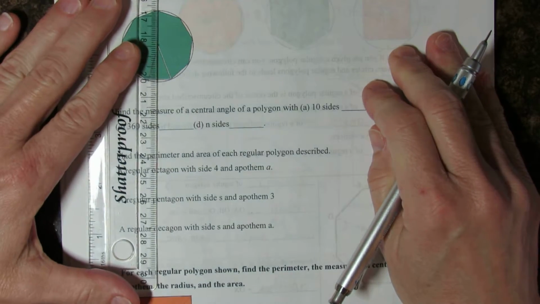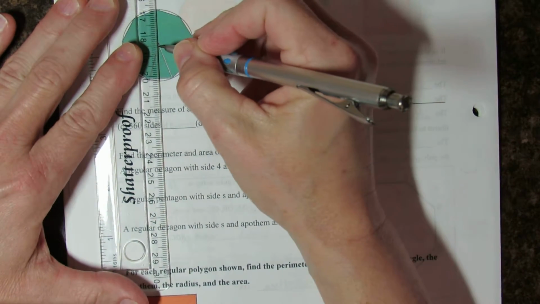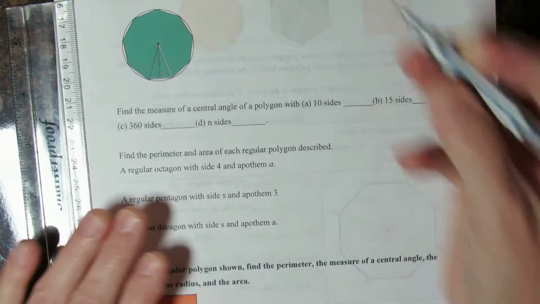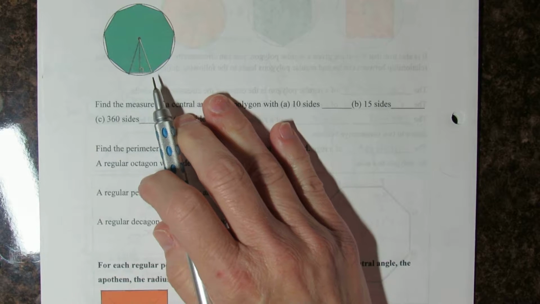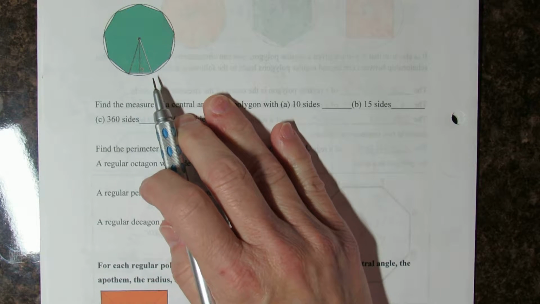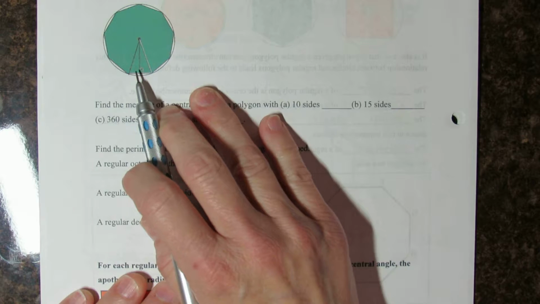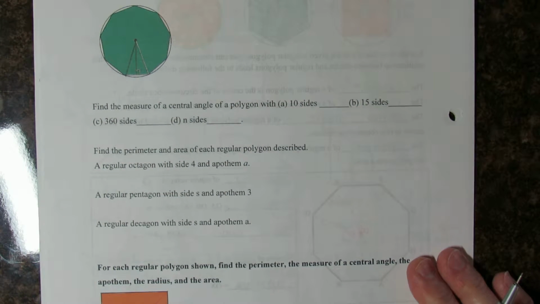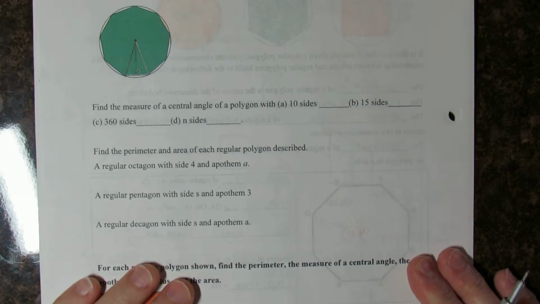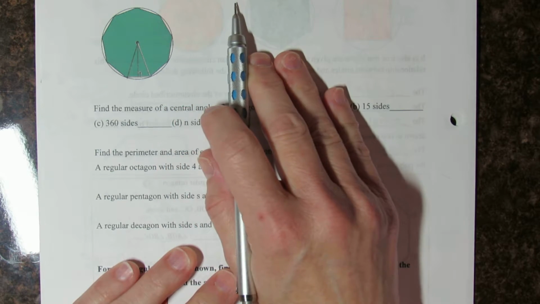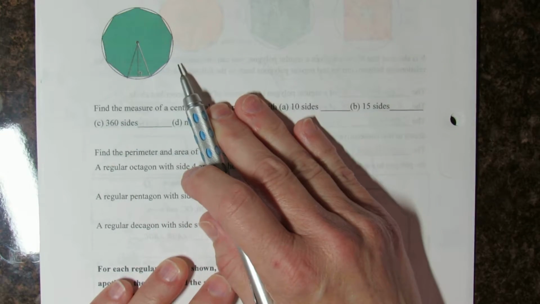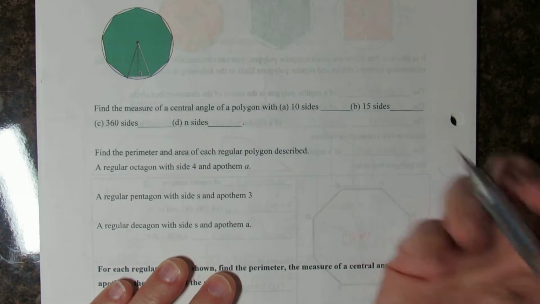And then we can drop an altitude down, which is called the apothem, to find the height of that triangle. Once we find the area of that triangle, we can find the area of the whole polygon just by multiplying that triangle by however many sides the polygon has. So first, we have to know how many sides the polygon has. This says find the area of a regular polygon with 9 sides inscribed in a circle with radius 10. So this polygon has 9 sides, and the radius of the circle and the polygon is 10.